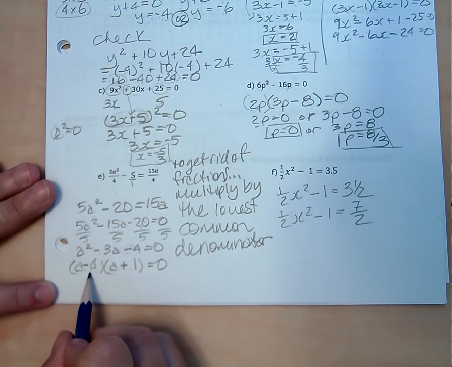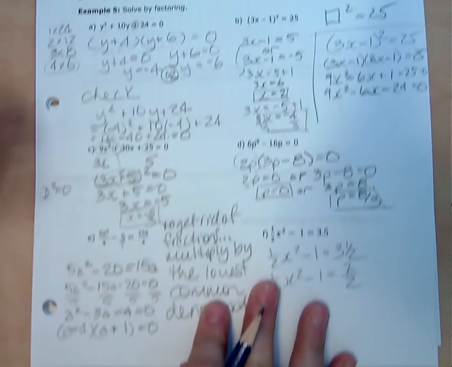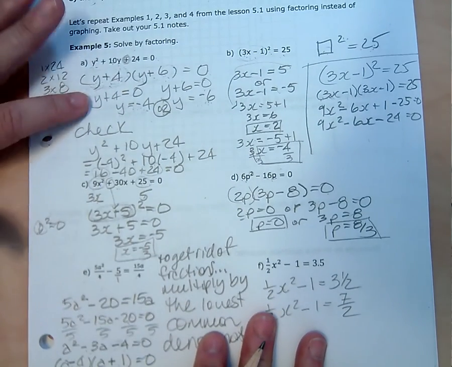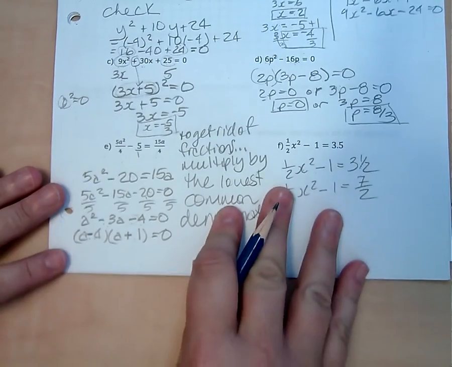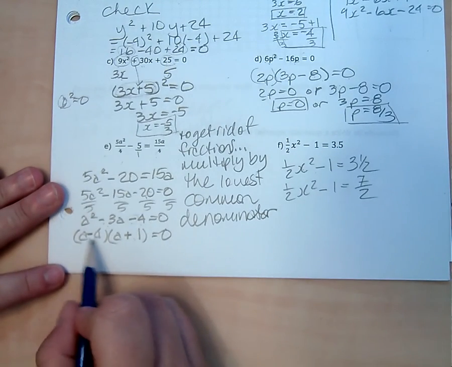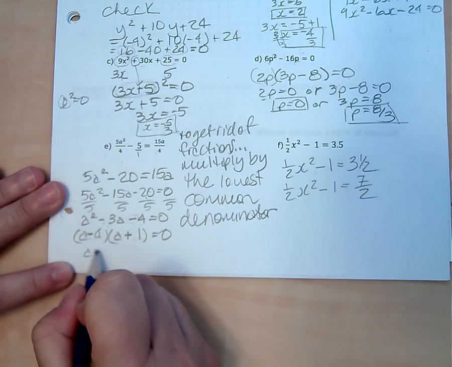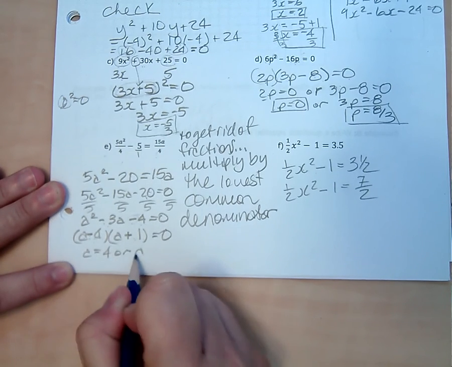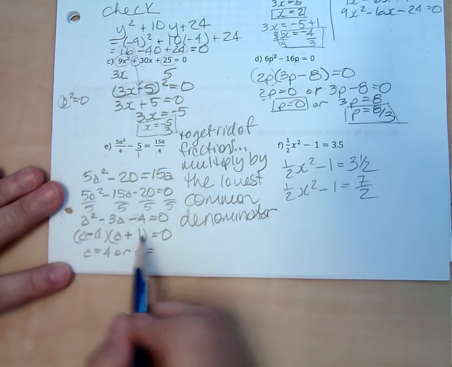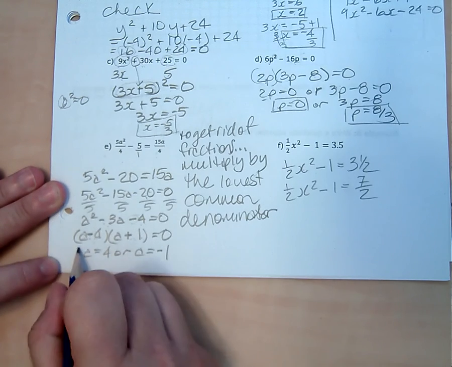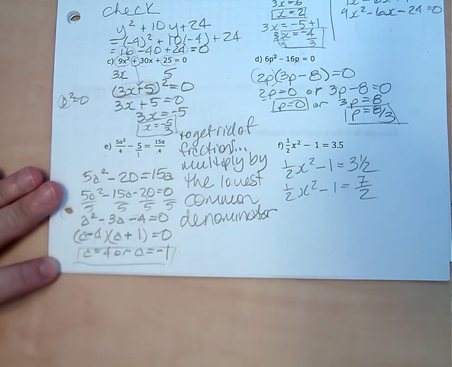Now, just like we did up here, we're going to set each bracket equal to 0 and solve, or if you can just eyeball it, you can say, okay, 4 minus 4 is 0, so a is equal to 4, or a is equal to negative 1, because negative 1 plus 1 is 0, and that's your answer.